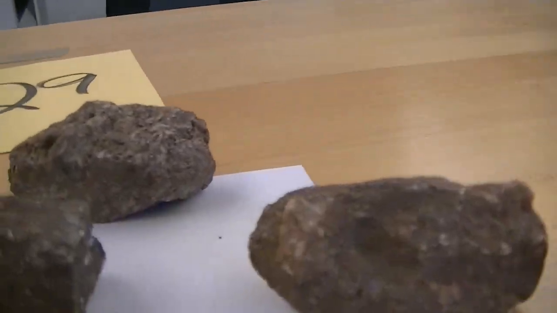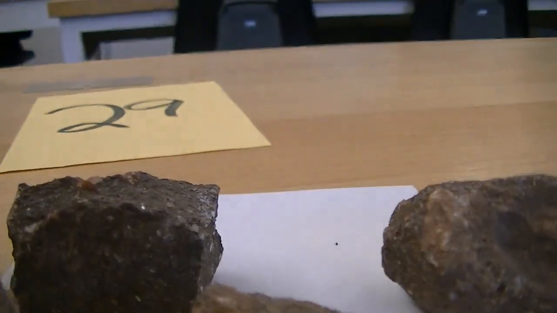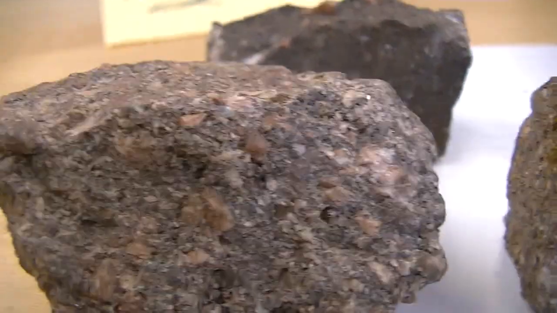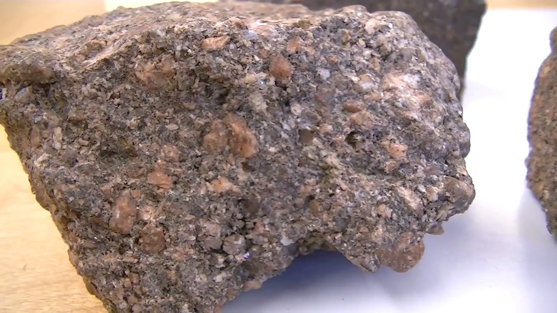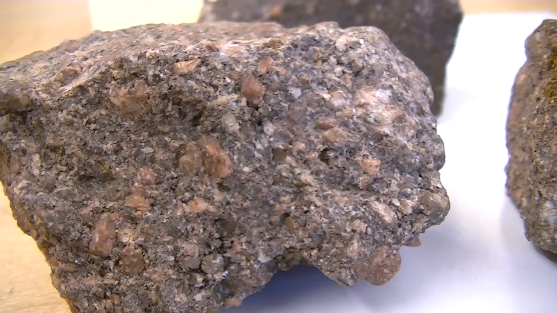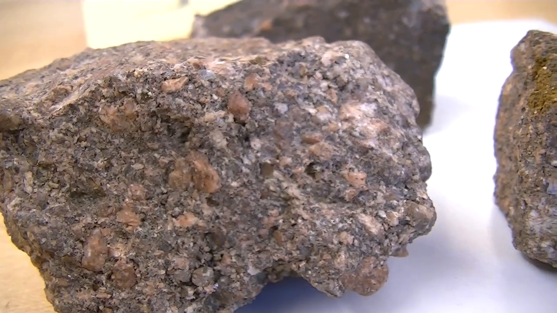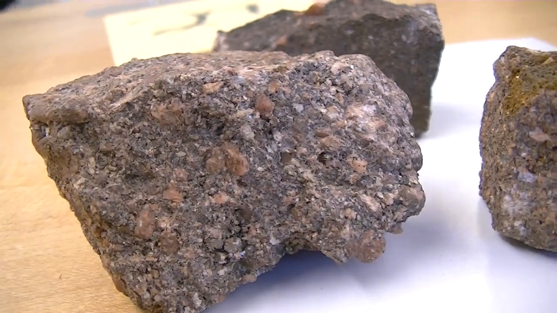Number 29. This is a sandstone. That's a very dirty sandstone, not very well sorted. It has big pieces of potassium feldspar in it. You can see the pink potassium feldspar in it. So anytime you see pink pieces of potassium feldspar in it, that is what we call an arkose sandstone.